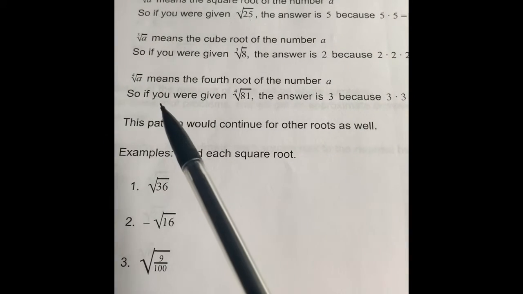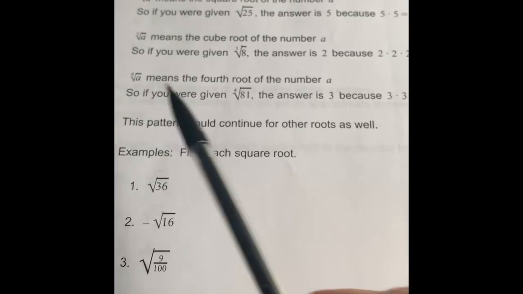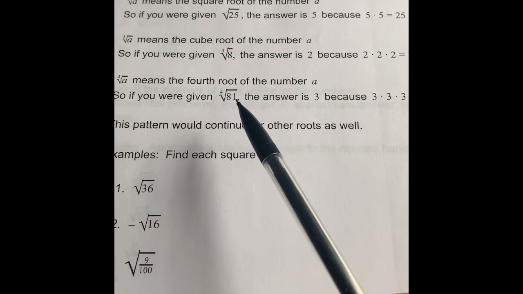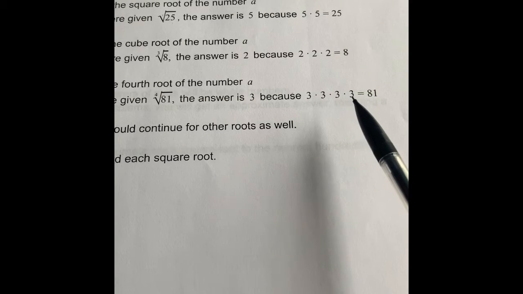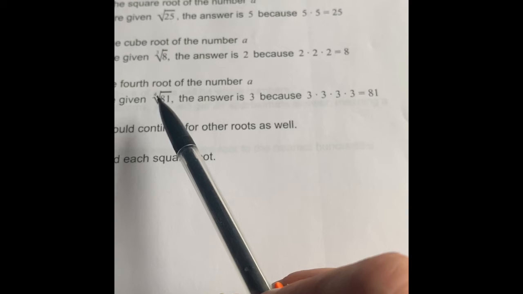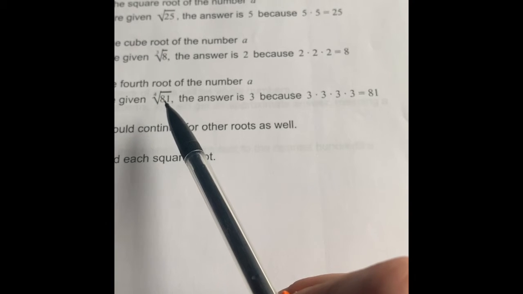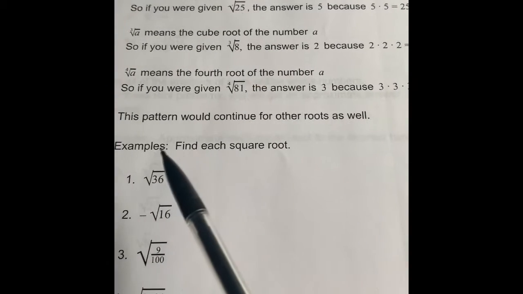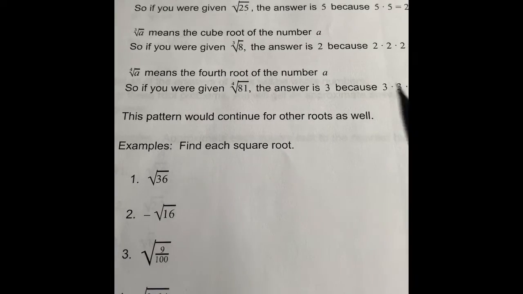Same thing with any other root. For instance, if you had a fourth root, the fourth root of 81 is going to be 3 because 3 times 3 times 3 times 3 is 81. What number can you multiply to itself 4 times in order to get 81? And again, this just continues no matter what the root that you're given.